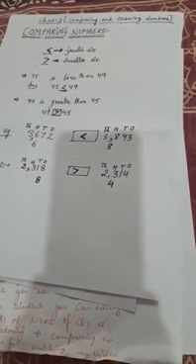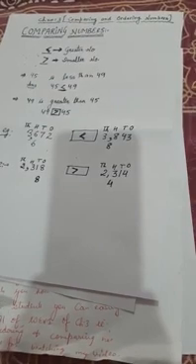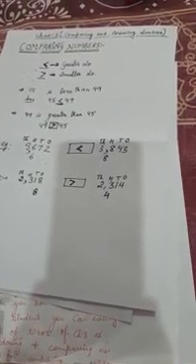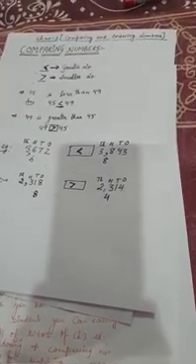As I have taught you how to compare numbers, dear students, you can easily solve question number 1 of exercise 2 of chapter number 3, that is ordering and comparing numbers.